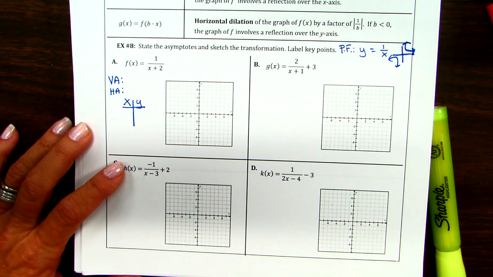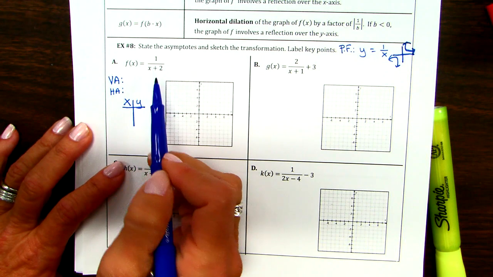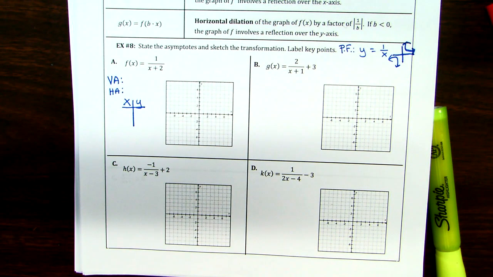And the VA and the HA is just pulling right out of this function. We'll graph those asymptotes, then we'll pick 2 good numbers, one to the right and one to the left of our VA, kind of similar to what we've been doing. So we're just not making it specific, like what is the x-intercept, what is the y-intercept.